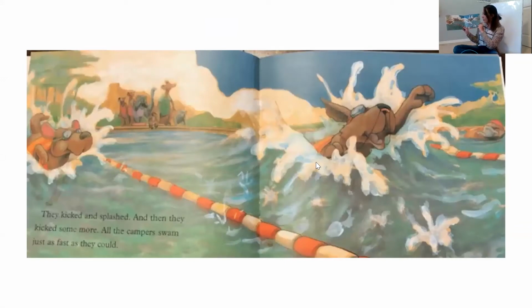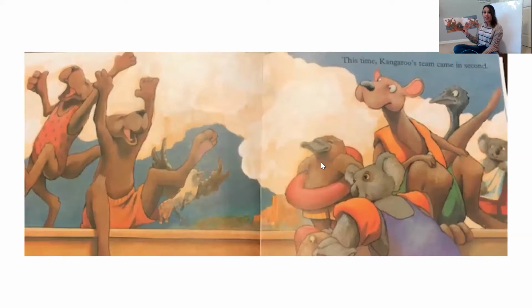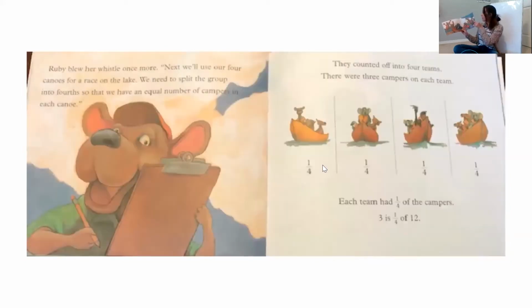They kicked and splashed, and then they kicked some more. All the campers swam just as fast as they could. This time, Kangaroo's team came in second. Ruby blew her whistle once more. Next, we'll use our 4 canoes for a race on the lake. We need to split the group into fourths so that we have an equal number of campers in each canoe. They counted off into 4 teams. There were 3 campers on each team. Each team had a quarter of the campers. 3 is a quarter of 12.